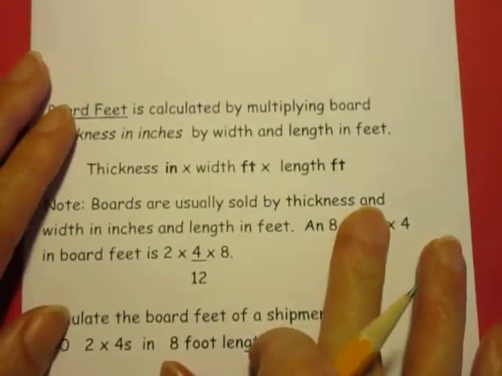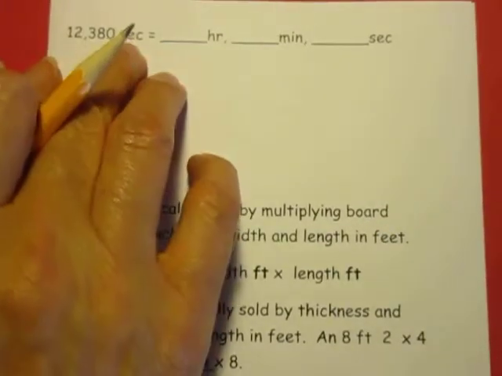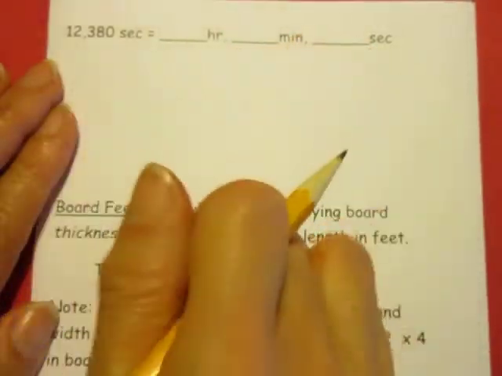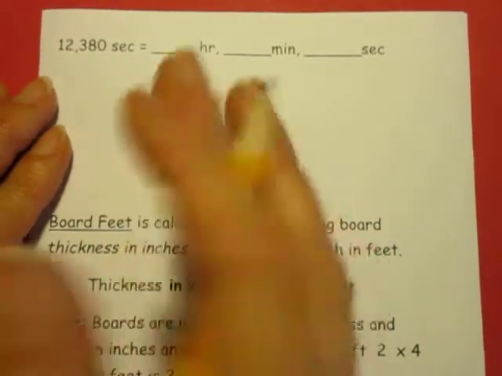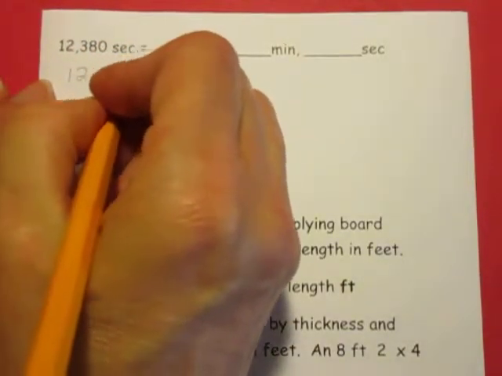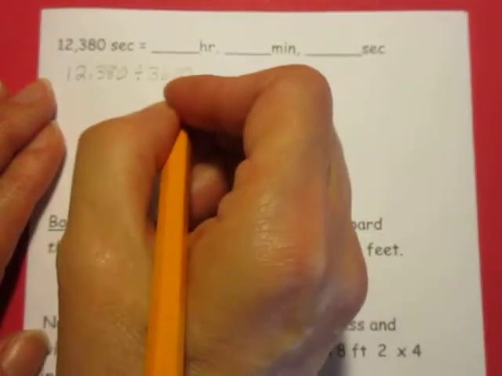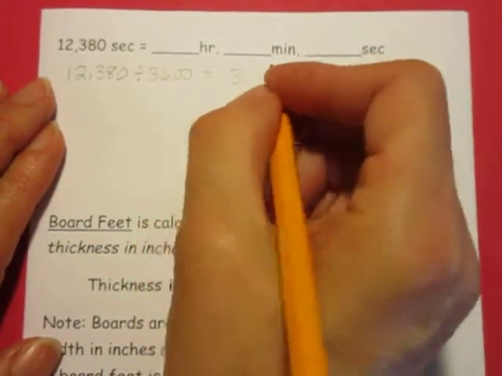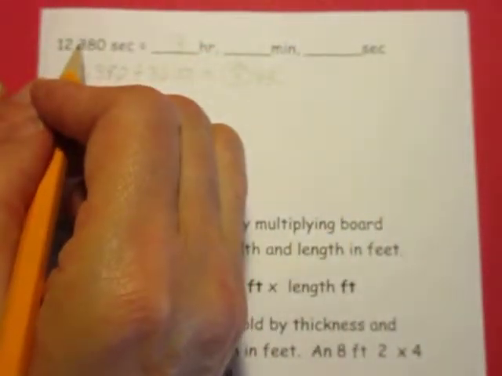Okay, moving right along, we're going to do another one of these where we're going the other direction. We've got a really large number of very small time units, seconds here, and we need to figure out how many total hours, minutes, and seconds we have in this. So again, we're going to do what we were doing on the very first part of this video, but in terms of time. I'm going to take 12,380 and divide that by 3,600. Again, we know that there's 3,600 seconds in an hour, and that came up with 3.43. I don't really care about that part, but I do know that there's 3 full hours I can get out of there.